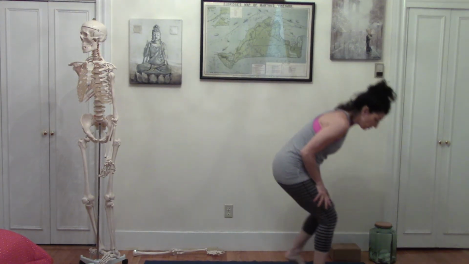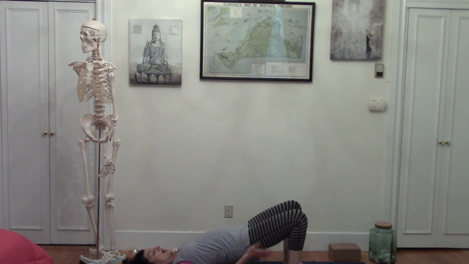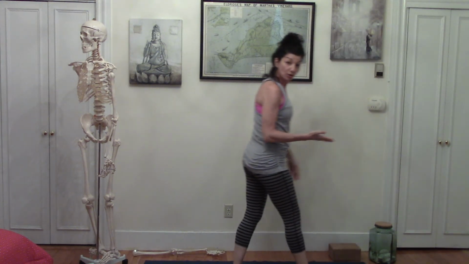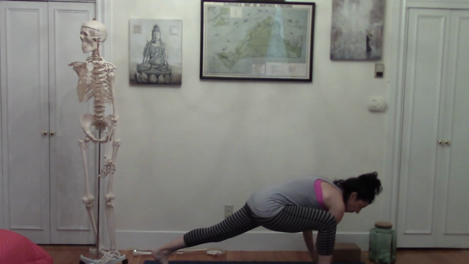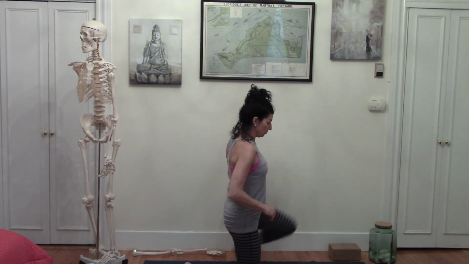I can also change my relationship to gravity. So if I go down to the ground and I do something like bridge or wheel, I'm using a lot of hip extensor power to lift the hips. I can even do some variations of lunges closer to the floor. So something like this and then coming lower. I could even do some variations here. Whoops. Which will, let me actually do it on the other leg, which will bring this hip into extension.